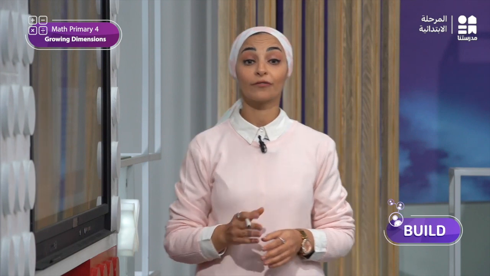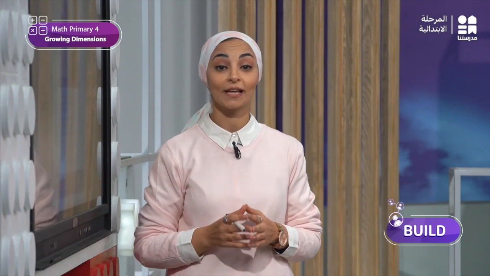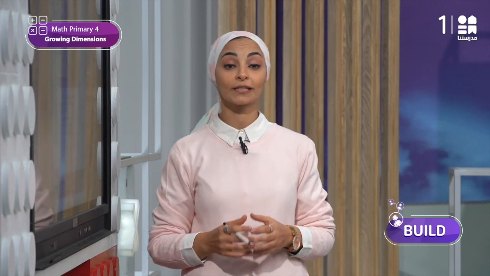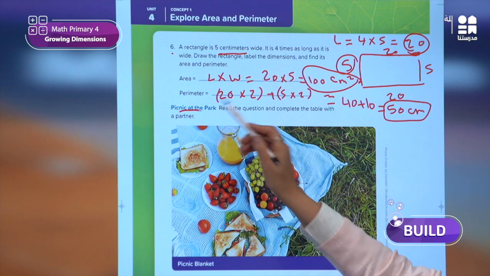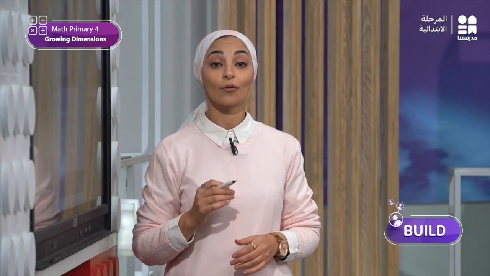Now, after we have learned how to draw a rectangle, if we know the relationship between its length and width, and how to calculate its area and perimeter, let's move back to the activity which is called picnic at the park. This is our activity, picnic at the park. On page 188, I will give you some time to read the activity and have a look at the problems before we get back again.